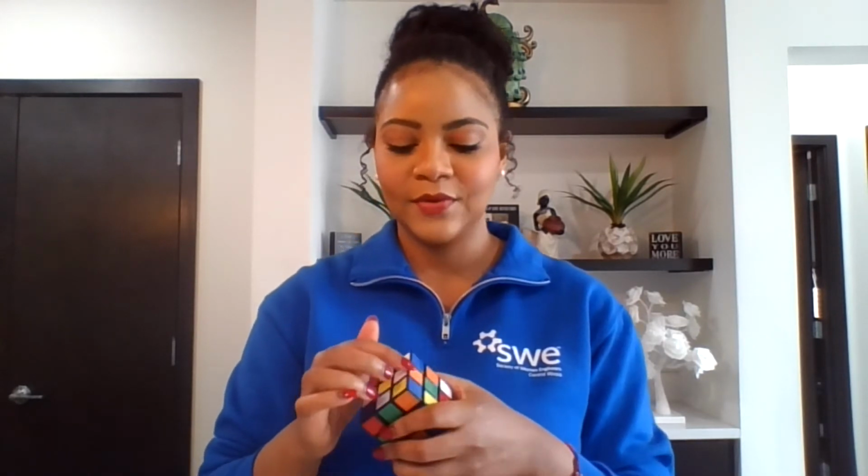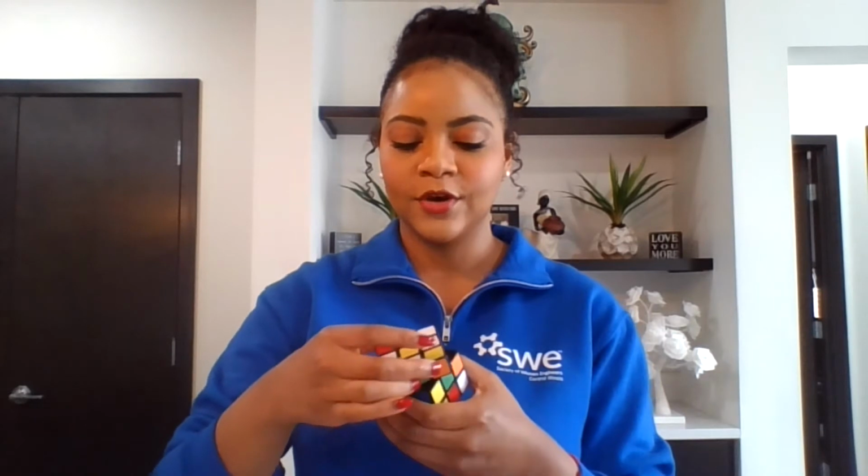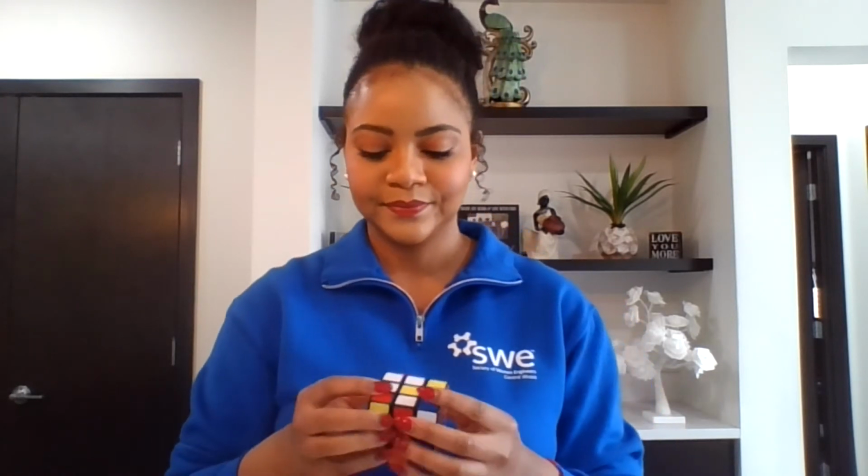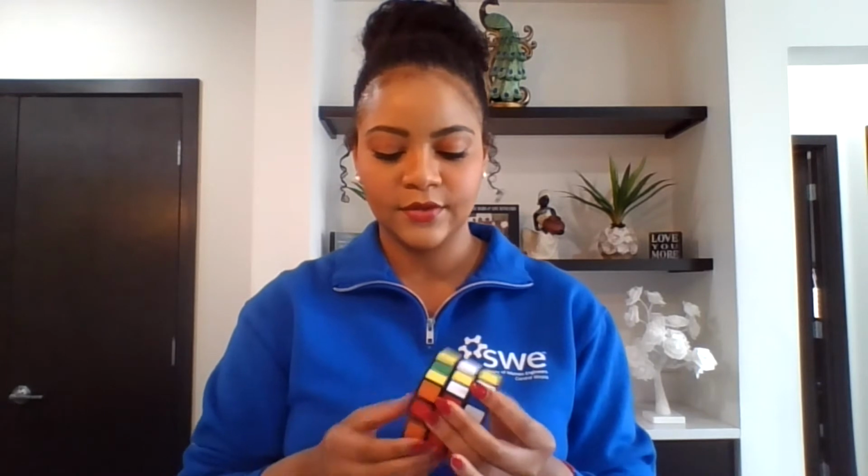Ta-da! And for me, what I'm going to do is go U prime, just because I want to make sure these are back to where I started. And if you wanted to clean it up a bit, you can do that. Everyone's daisy is going to look a bit better, but here is the daisy. And you'll know that the daisy has been formed correctly if these color edges line up with the center. So I got my blue. And now we're going to move on to the next step.